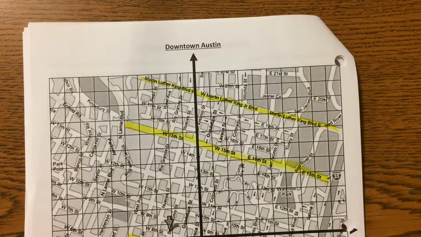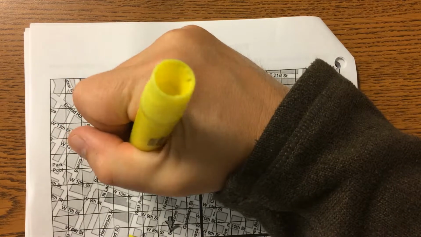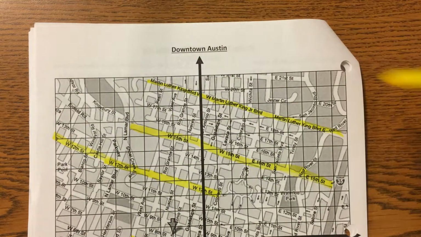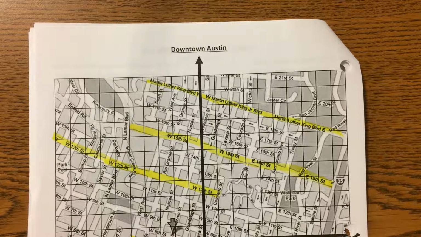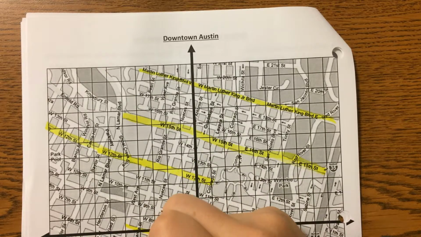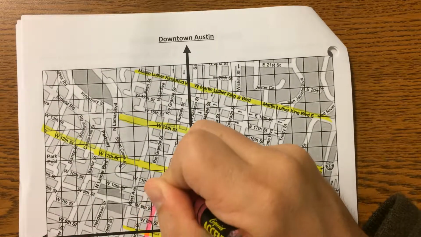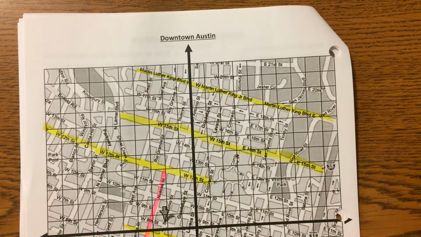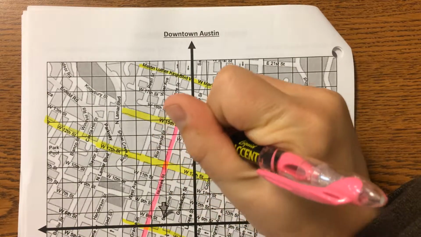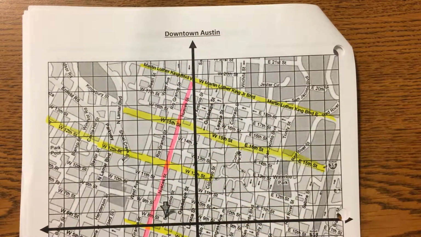So let's look at 12th. 12th Street is right here. It looks like that's parallel with all those other streets we talked about. And Oasis is, let's see if we can find it on here. Right here. Yeah. So notice that Oasis is going a little bit more like north and south versus west and east. So this street, compared to all those ones that I highlighted in yellow, is what we call perpendicular.